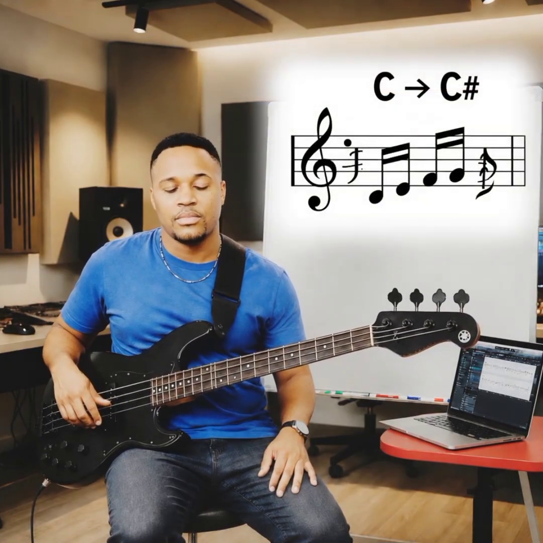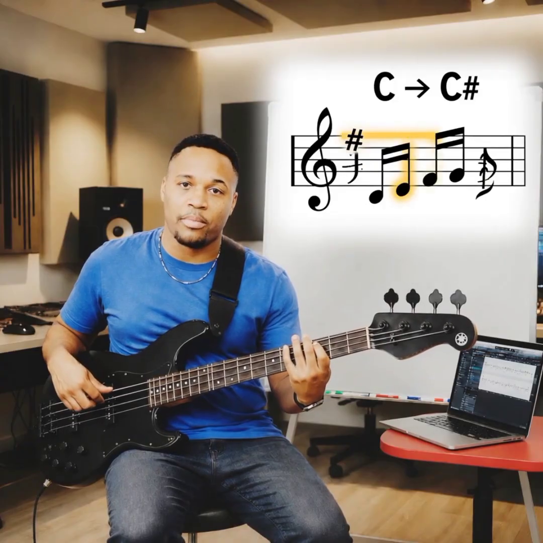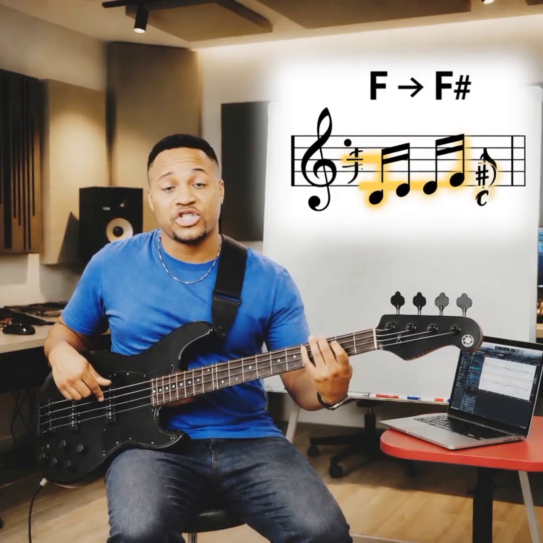1 fret higher. Let's practice a chromatic exercise on the bass clef, from C natural to C sharp. Now from F natural to F sharp. Practice that to build accuracy.